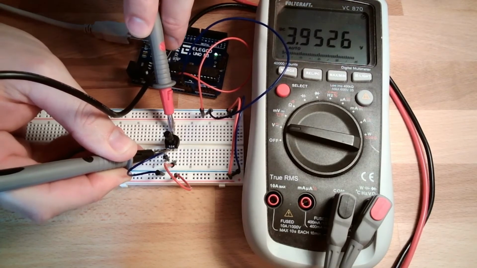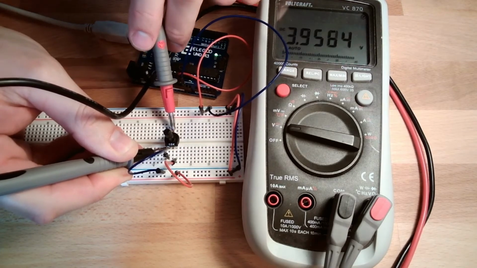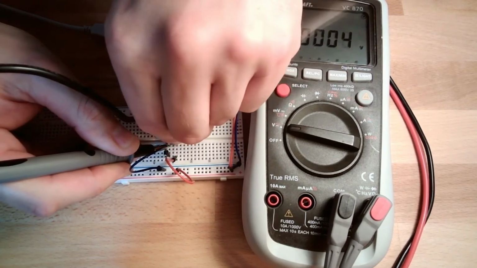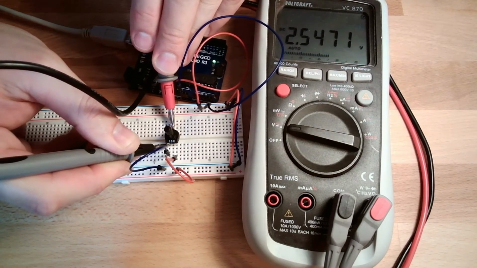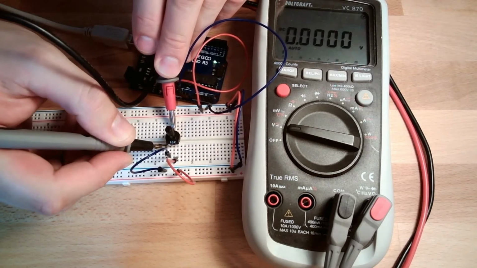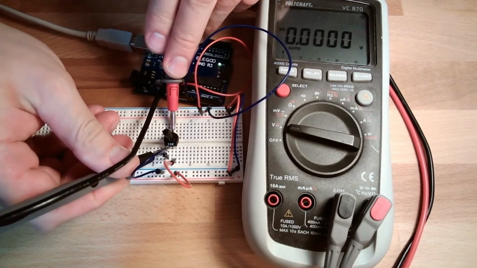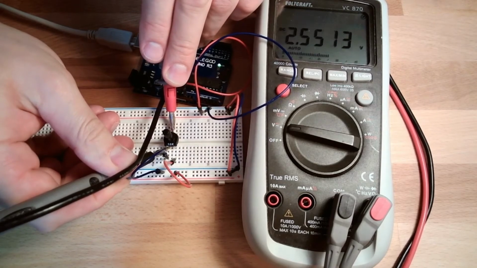I can adjust the voltage level by simply turning the knob. If I turn the knob down in one direction, 2.5 and so on. And the further I turn the knob, the less voltage I will measure.